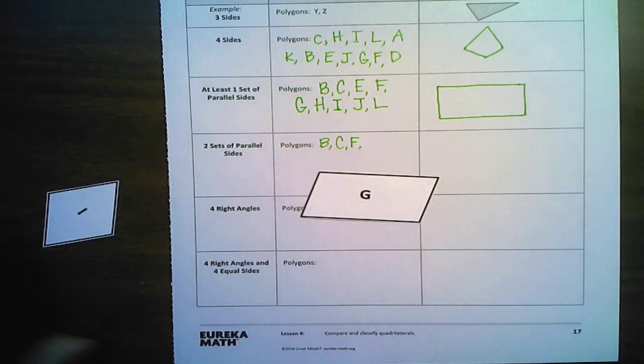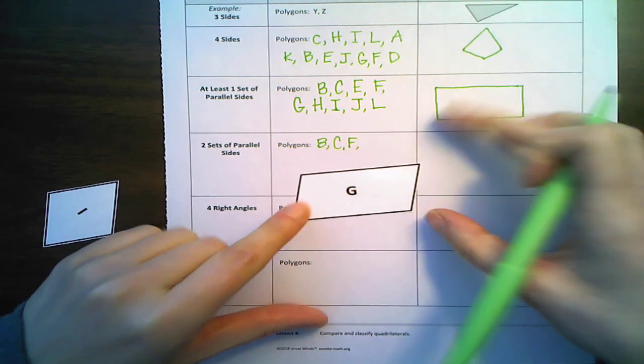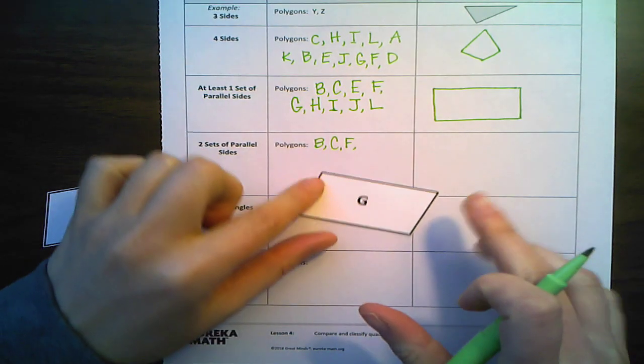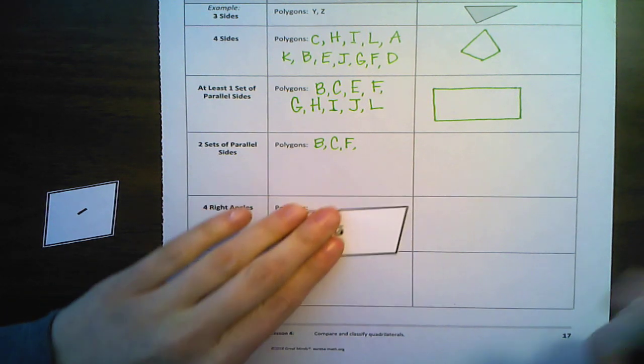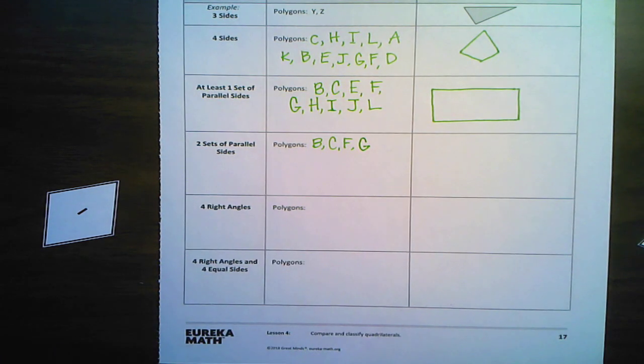How about G? What do we think? This side is parallel. Is this side parallel? Even though it's slanted, could it be parallel? Yes. Why not? It most certainly is. There's G. You've met our qualifications.